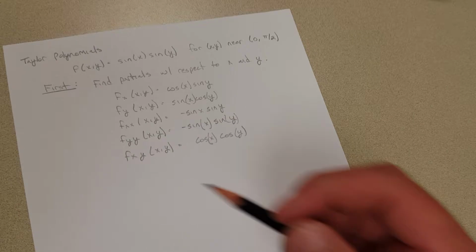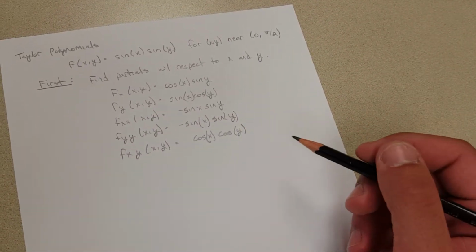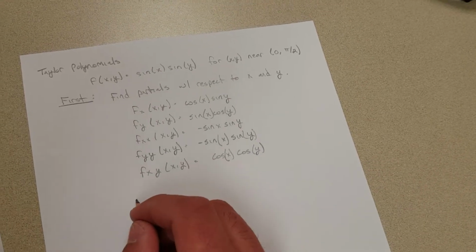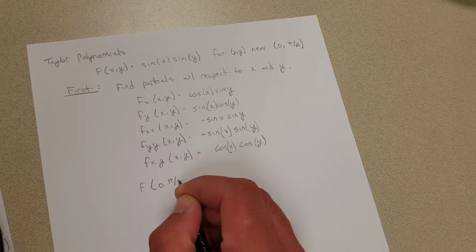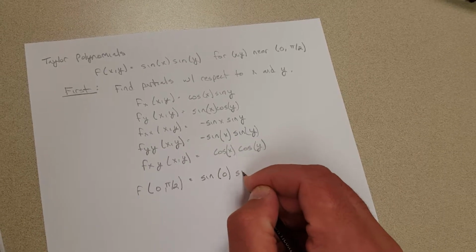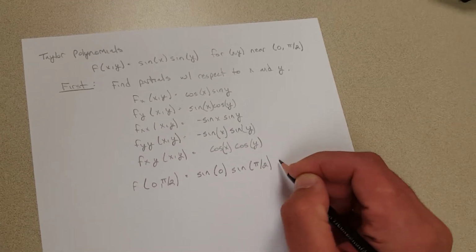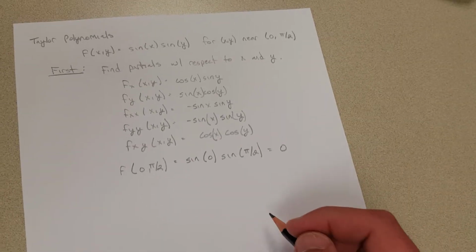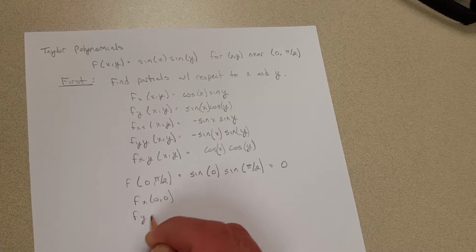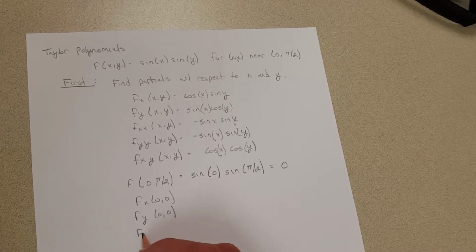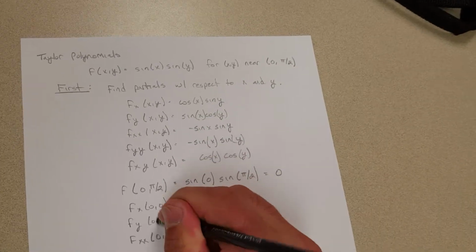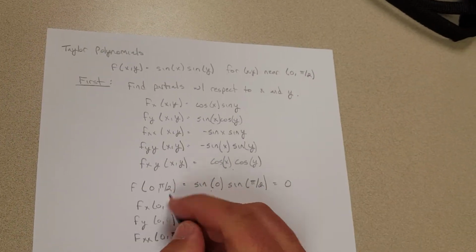so once we have those, we will plug in our point 0, pi over 2 into the original function and then all of our partials. So f of 0, pi over 2 will be sine of 0 sine of pi over 2, which equals 0. Now plugging in for all of our partials, sorry, those should be pi over 2.